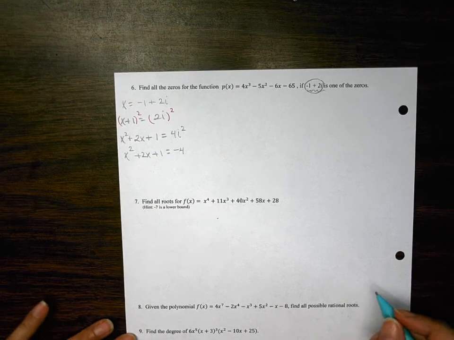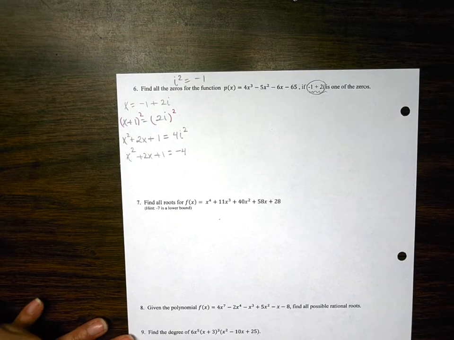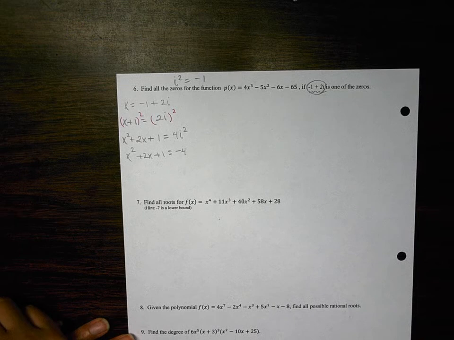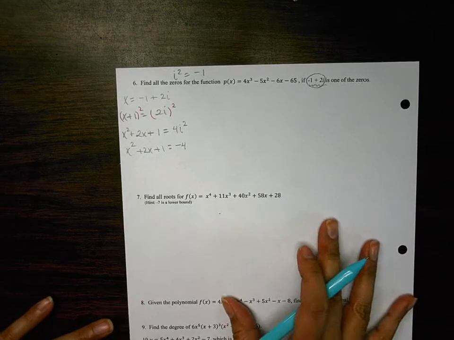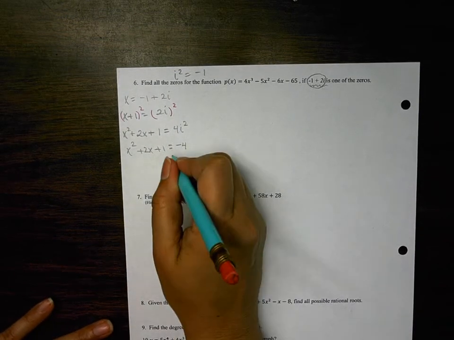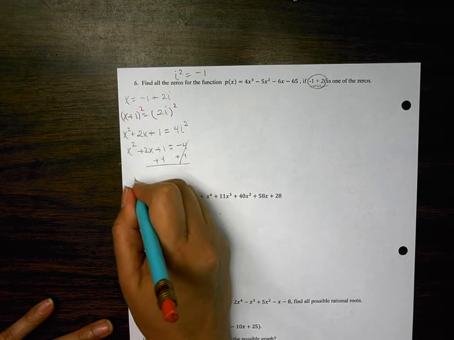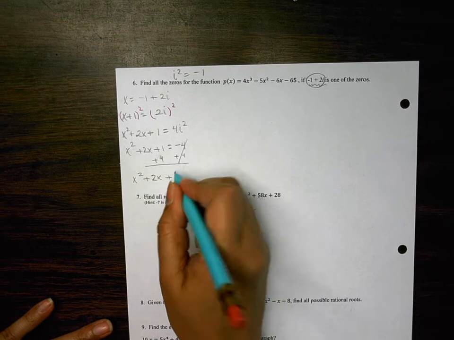Yeah, you learned that in math 2, and I'm sure you did it again last year. Did you guys work with it last year? We didn't do anything last year. With i's? But you learned it in math 2, Janelle. Okay. All right. So what do we do with the -4? We add it over. x squared plus 2x plus 5. Is that what you guys got?